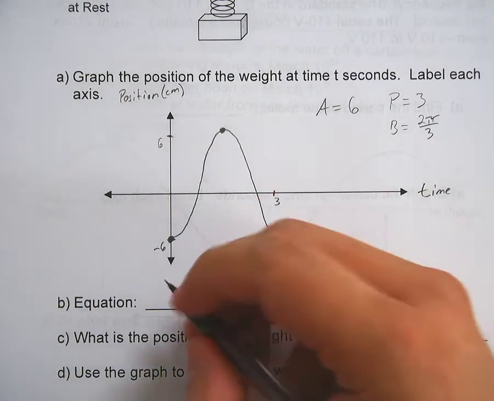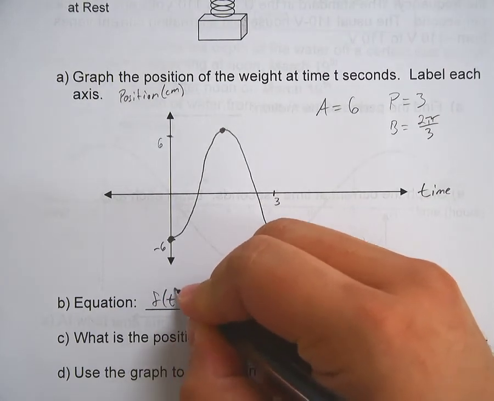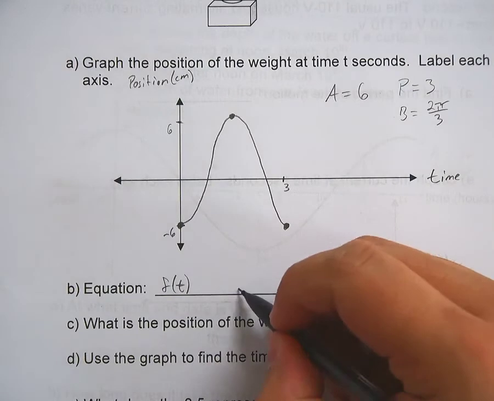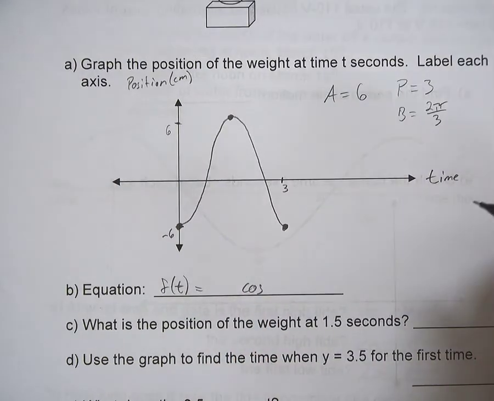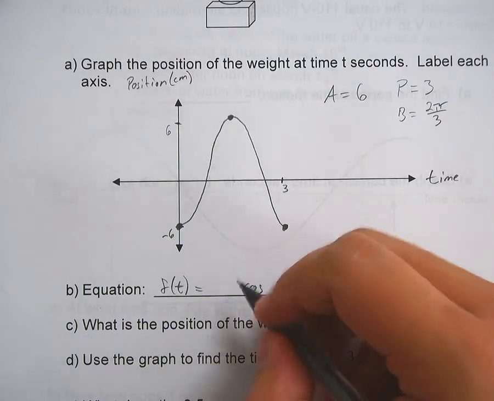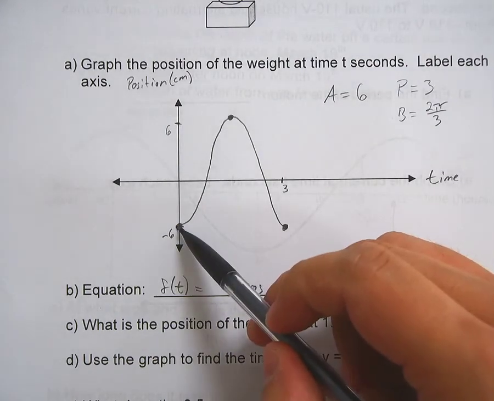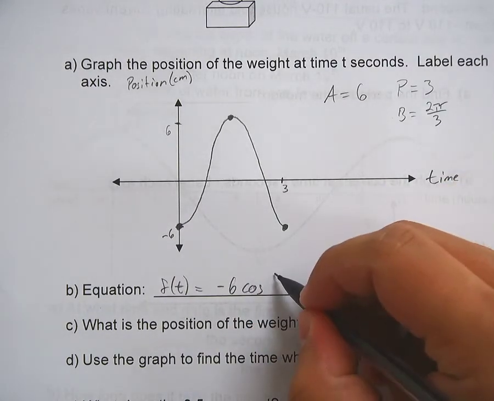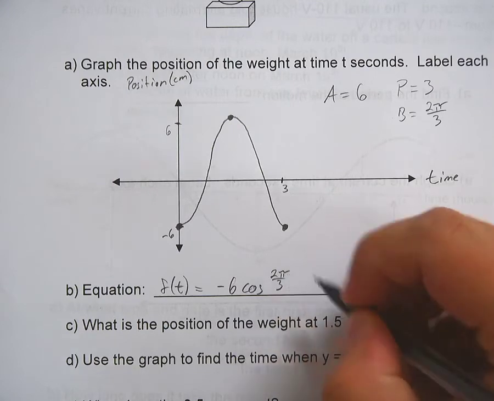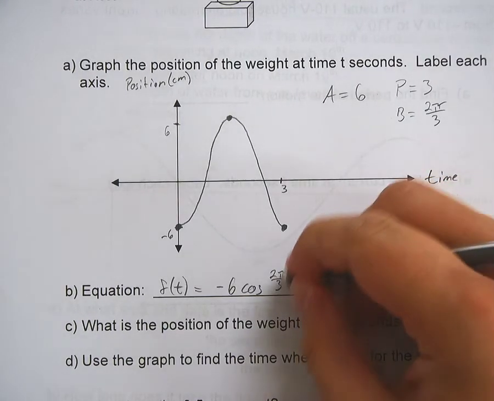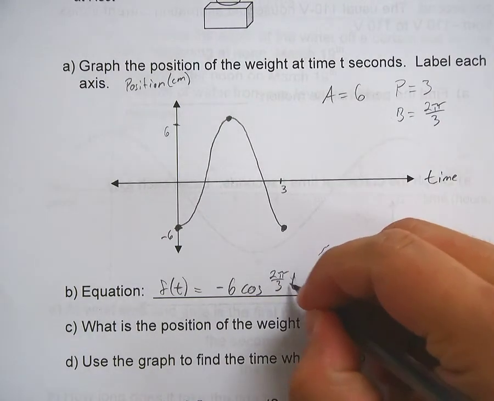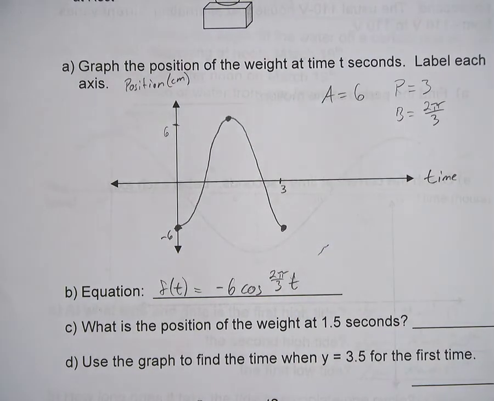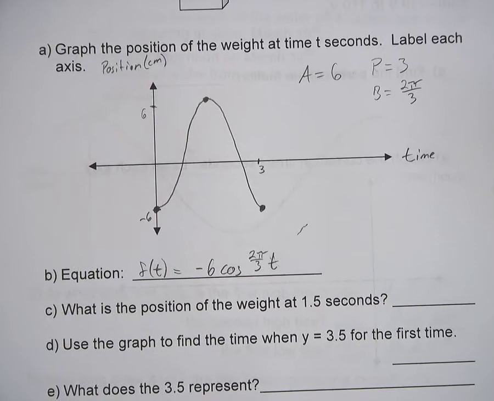So I'm going to start off with f of t, because it's a function of time again, and it's going to be equal to, it's a cosine graph. Your amplitude is 6, but since we started down here with a negative value, I'm going to throw a negative in front of that. Cosine of 2 pi over 3, and oops, not x. That's t. Okay? This takes a little bit of getting used to, but hopefully it's clicking along pretty good.